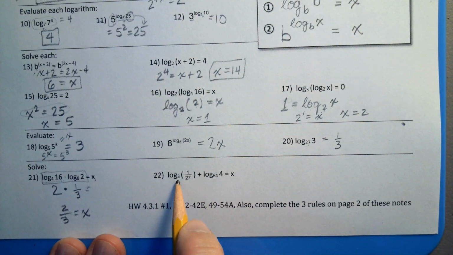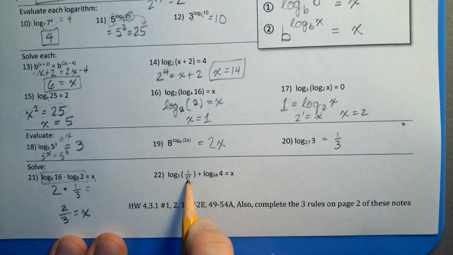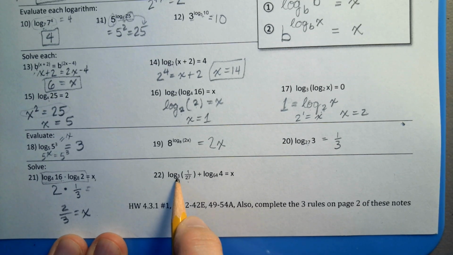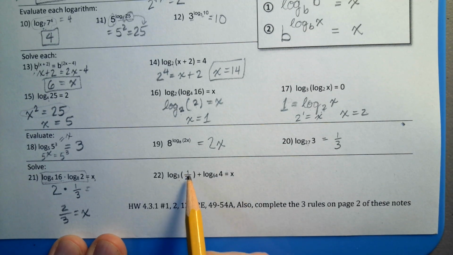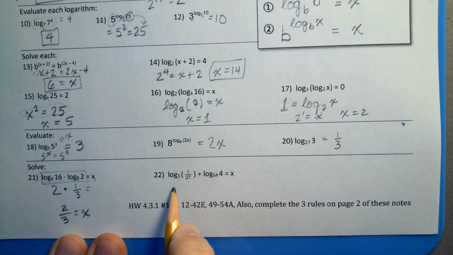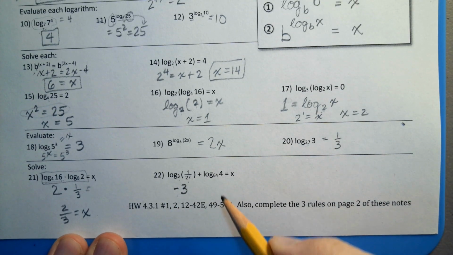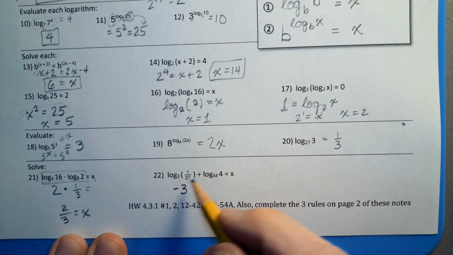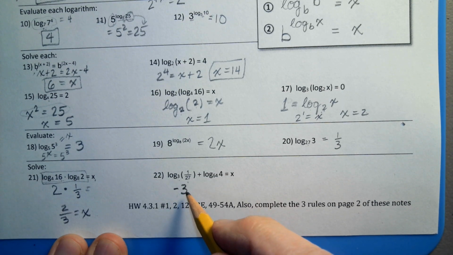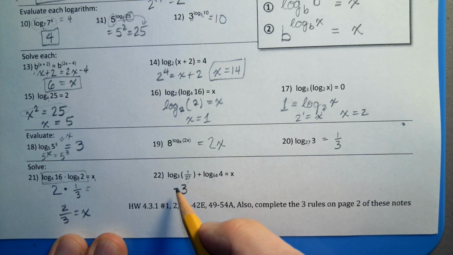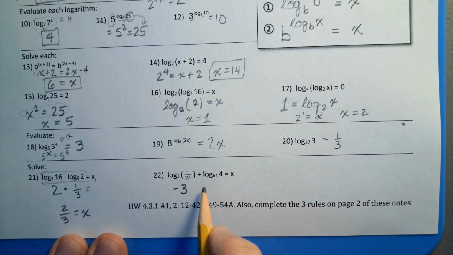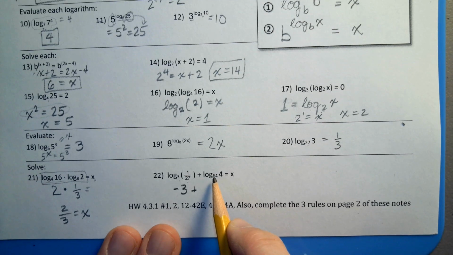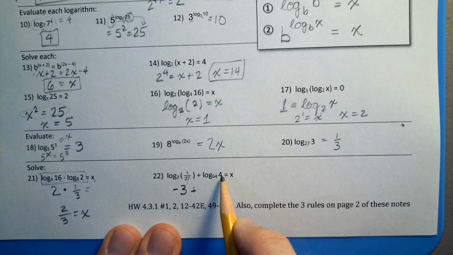All right, log base 3 of 1 over 27. Think about what that is. 3 raised to what power is 1 over 27? Well, if it was 27, it would be 3 cubed, but it's 1 over. So I think you'll see that it's -3, right? The negative exponent makes it 1 over it. So that whole logarithm is equal to -3, because 3 raised to the -3 power is 1 over 27. All right, plus, so 64 raised to what power is 4?